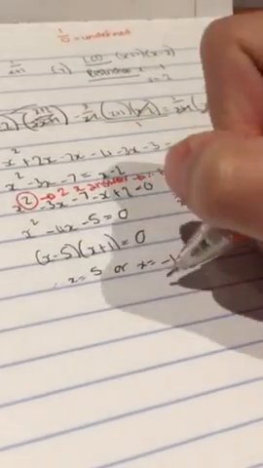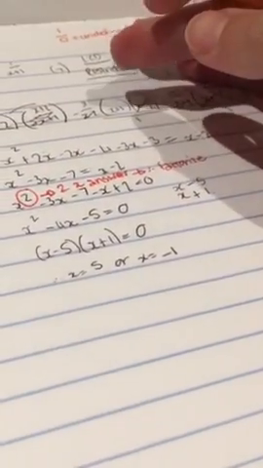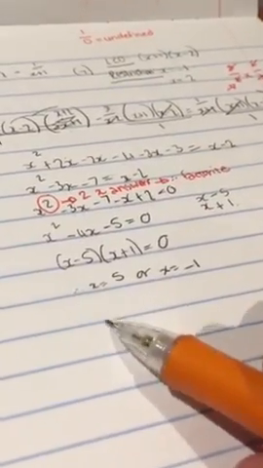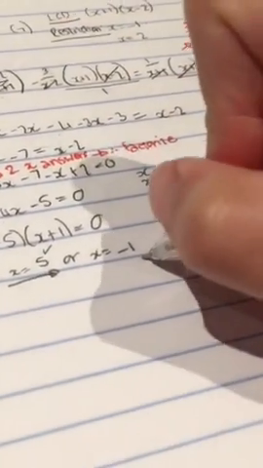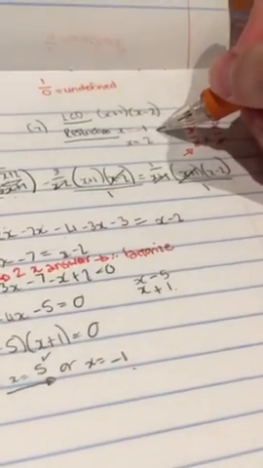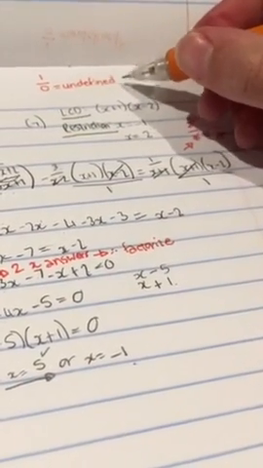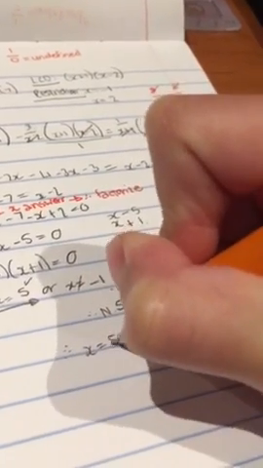Now I want you guys to just quickly look back at our restriction. Let's just check that they coordinate, right? So x equals 5, x can equal 5, that's fine. That is our final answer. X equals minus 1. Can you see that in our restriction? X cannot equal minus 1. Otherwise, the expression is going to be undefined. So therefore, x cannot equal negative 1. And therefore, there's no solution for negative 1. So therefore, our final answer is going to be x equals 5.